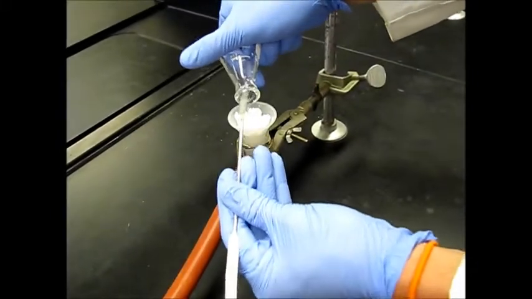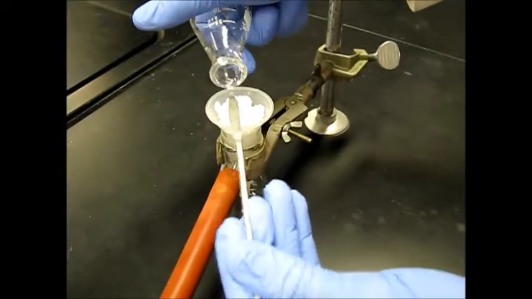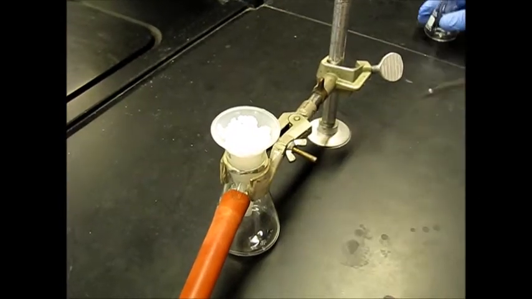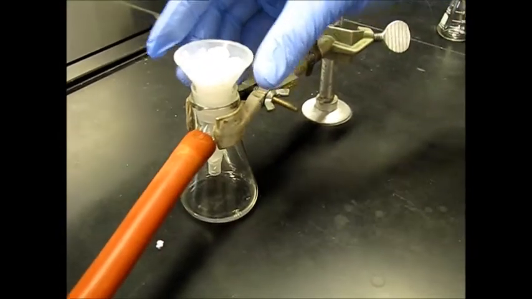Alright, so we're getting the last little bits out of the Erlenmeyer flask here. Cool. We're going to allow this vacuum to suck dry.